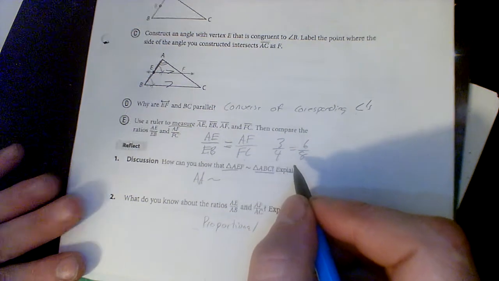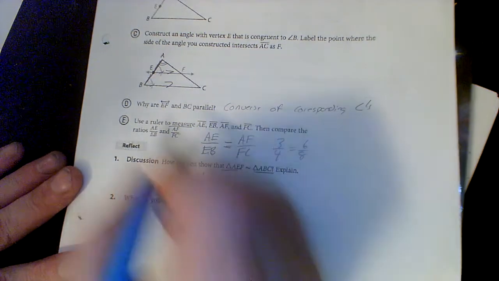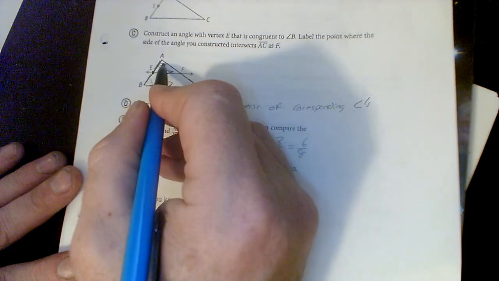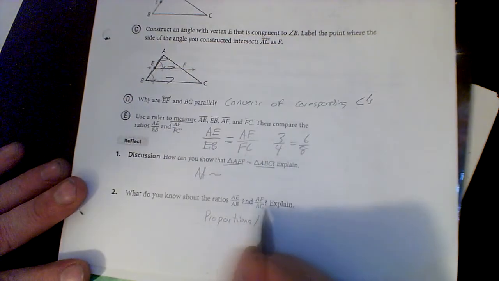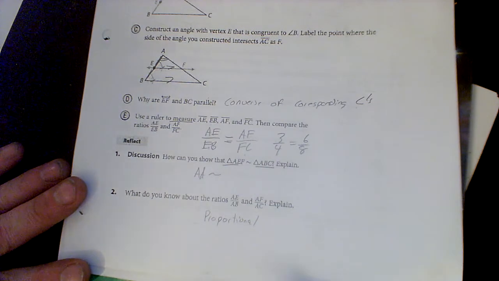Alright? So, how do we know the triangles are similar? Because we had angle, angle. They share angle A. And what do we know about those ratios? They're proportional. Alright, we're going to hit the other side really quick.